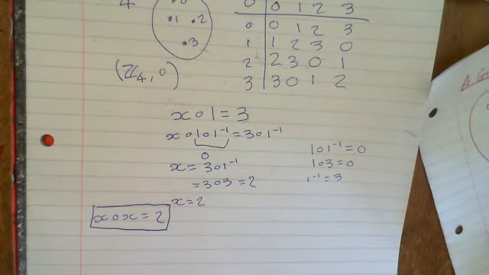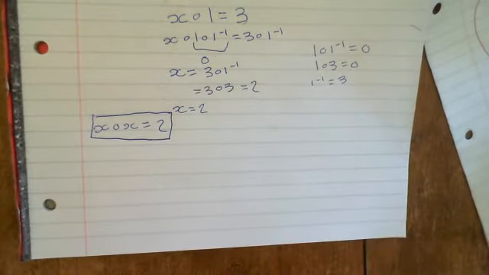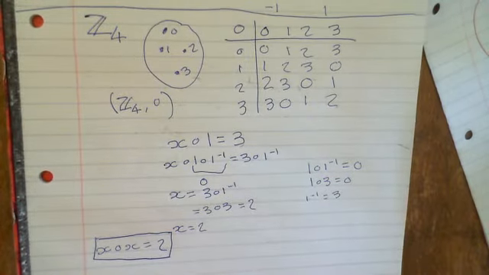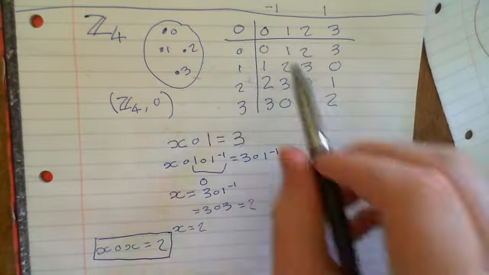Okay, right, so let's continue. We're now considering the equation x composed with x is equal to 2. So if we look at our Cayley table up here, the solutions are pretty obvious. We can do it by brute force, because this group is so simple, it's only got 4 elements.